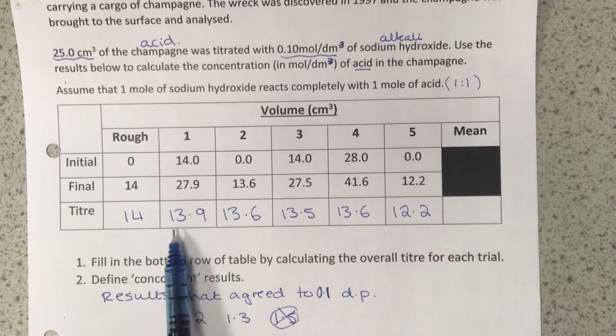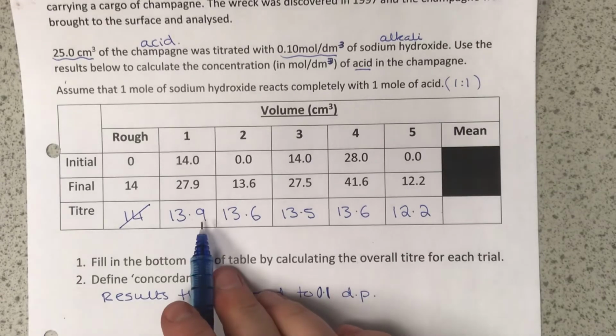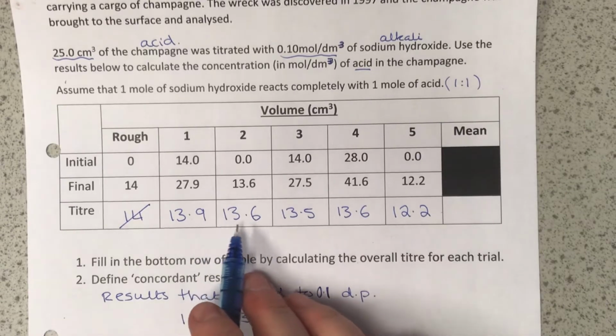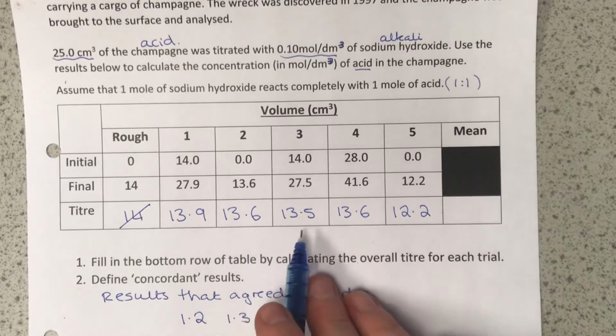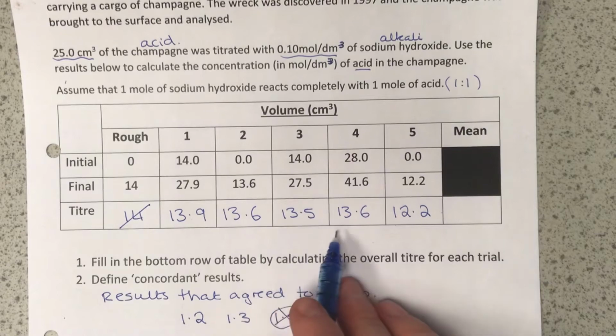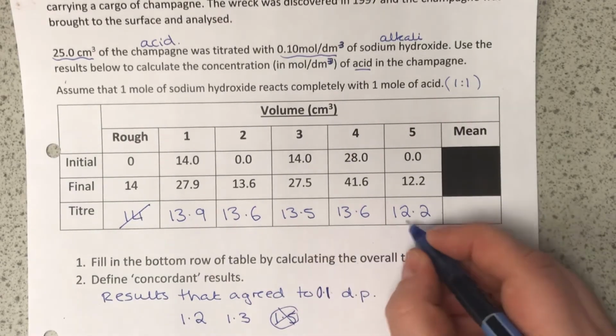Let's get rid of the ones that are not concordant. They agree with each other, however we don't tend to use the rough titer, so I'm going to ignore that one there. That's 0.3 apart, so they're not concordant to each other. These ones are 0.1 apart, they are concordant to each other, therefore so is that one as well. That one is miles out, a complete anomaly.